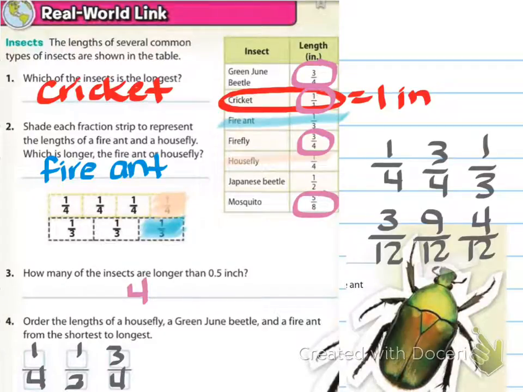All right, so for number 1, the longest is the cricket because it says that it's 1/1 for the length in inches. So 1/1 would be 1 inch, and that's the biggest one out of all of them. And then shade each fraction strip to represent the lengths of the fire ant and the housefly. The fire ant I did in the turquoise here, and then the housefly I did in the peach.